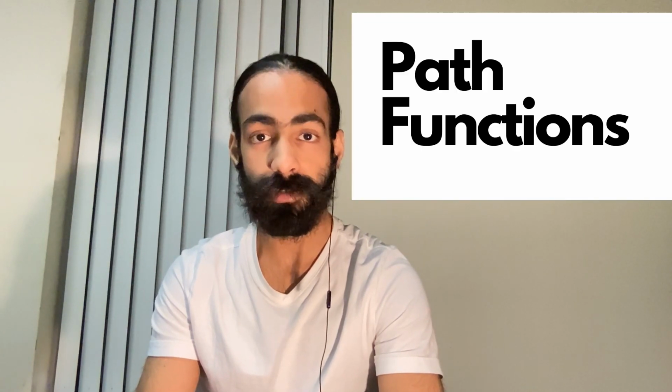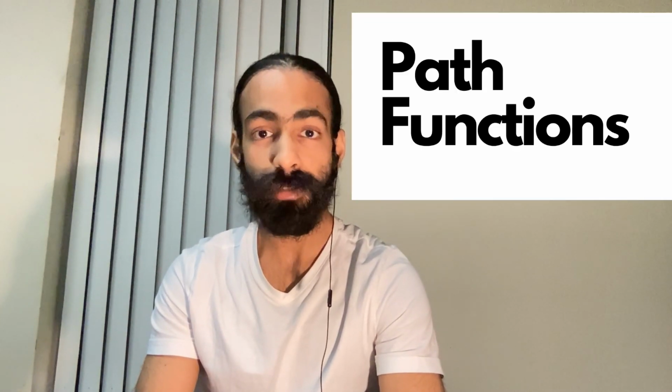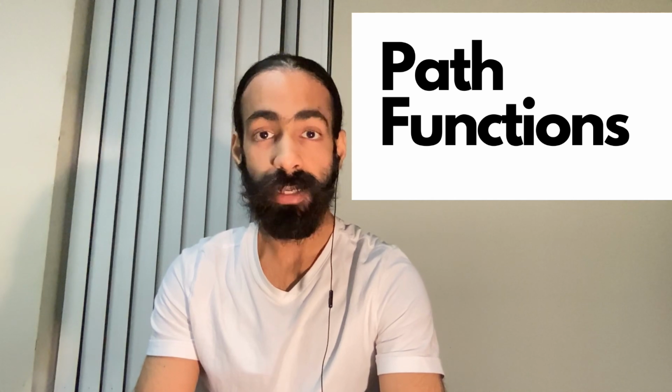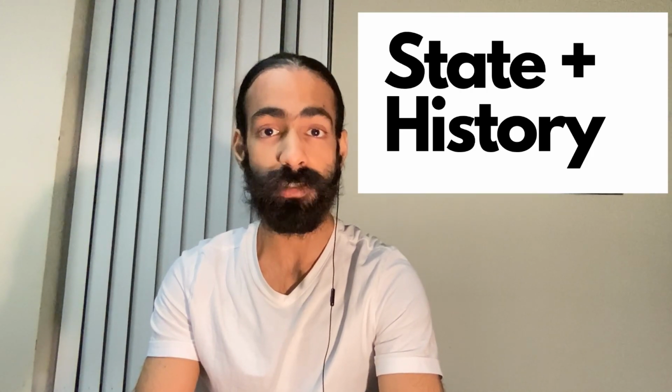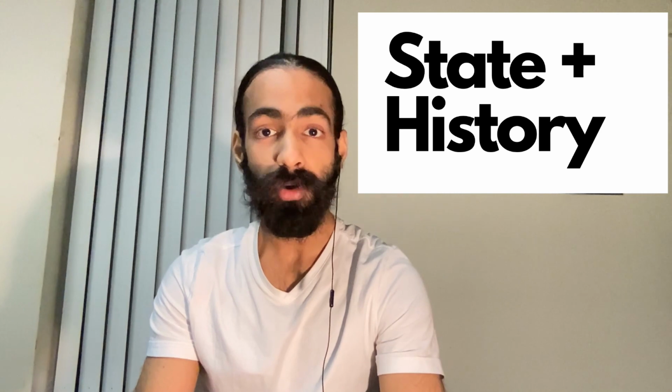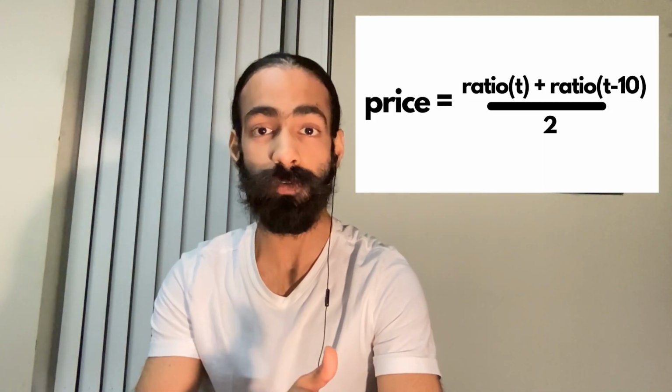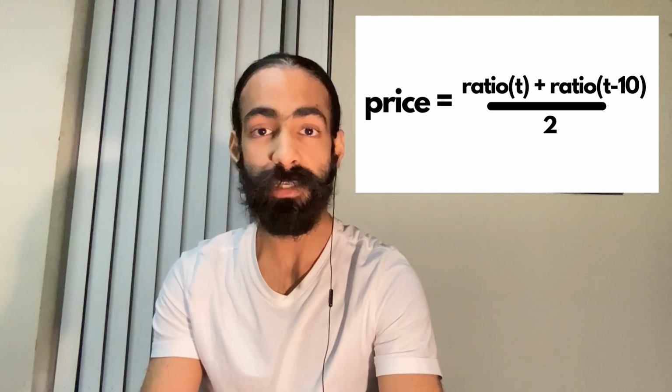Similarly, we have a different kind of function which is called path functions. Path functions not just depend on the state of the system, they also depend on the history of the system. That is, how exactly the state was achieved. Imagine some hypothetical exchange where the price is not just simply the ratio of reserves, the price is also the ratio of reserves now and what was the ratio of reserves 10 minutes ago, and then you take the average of these two prices. Although such an exchange doesn't exist, this is only for theoretical purposes.